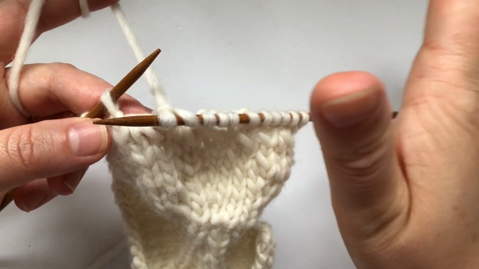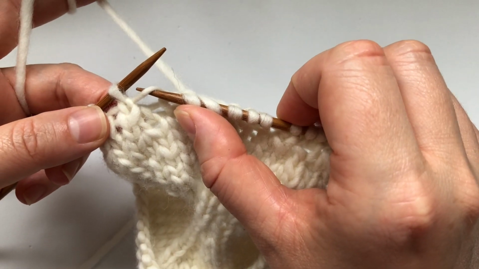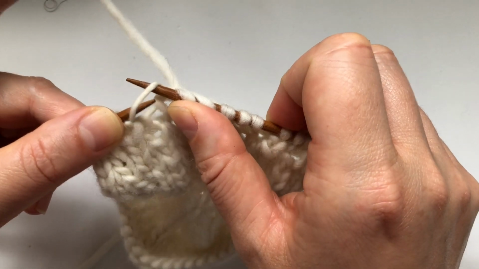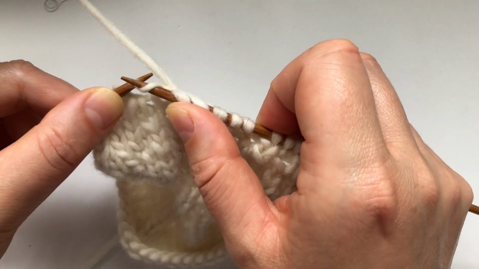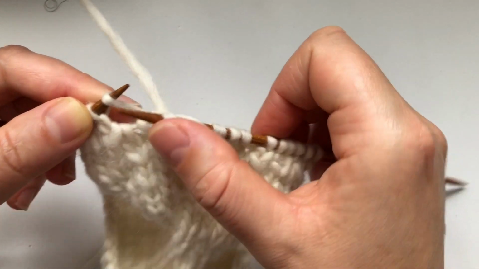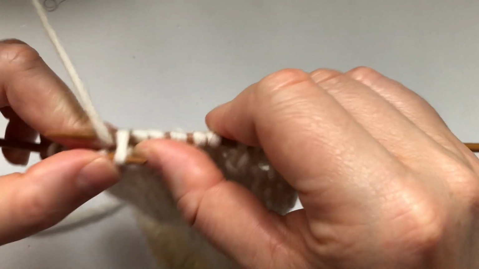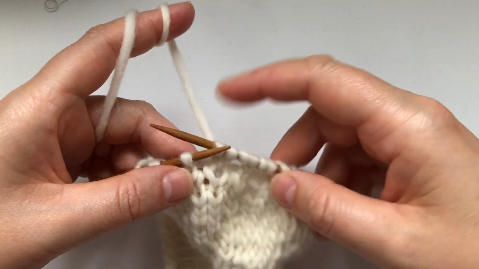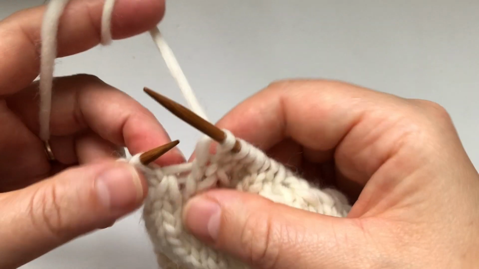The same way like make one right, we're going to go in between the columns of stitches and pick up that bar, but instead of putting it from front to back like we did first, we're going to come from the back to the front like that, and then we're going to go in the back loop of the stitch and knit one in there. That's make one left. And we're going to do it again.